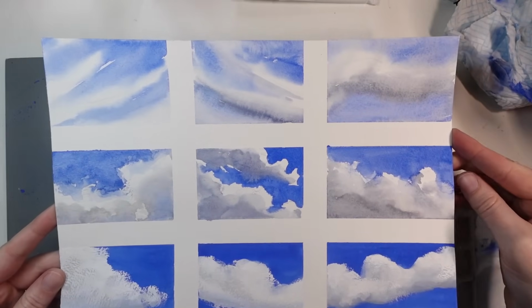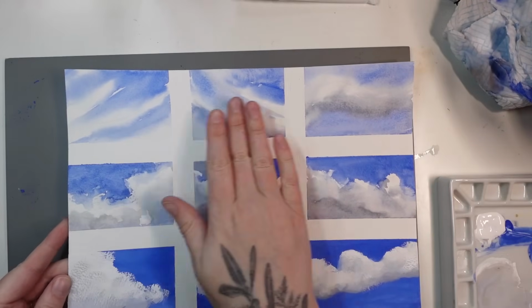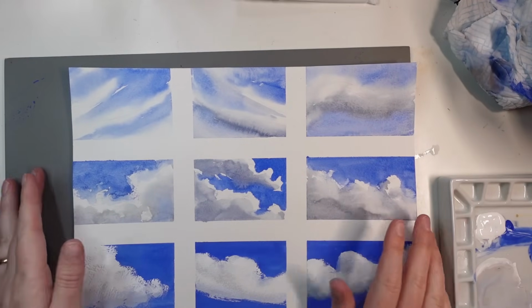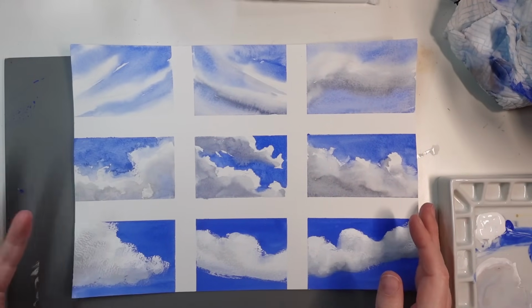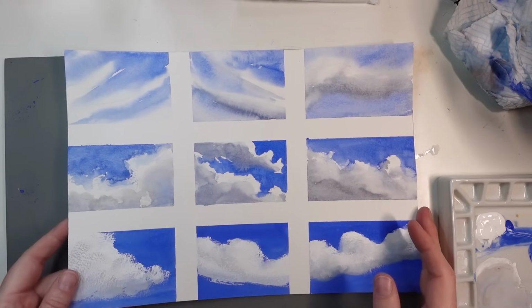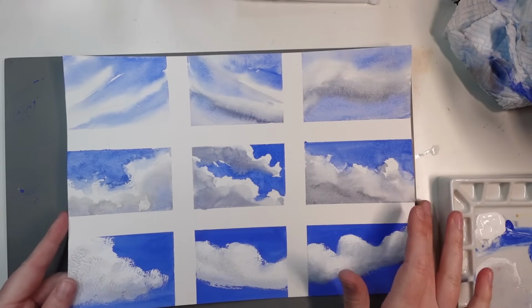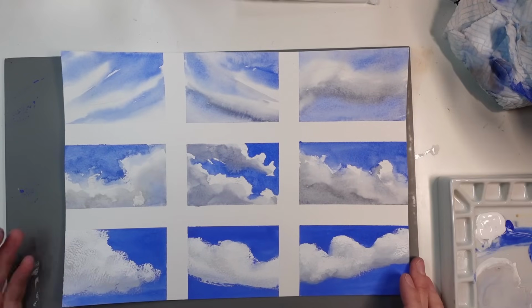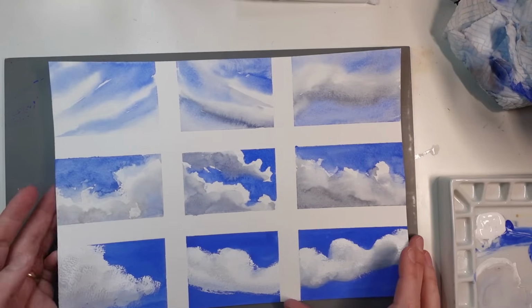Okay, there we go. So I definitely recommend trying each of these techniques and see what suits you better. Maybe it depends on your scene, but having a feel for how to do each of these is going to help. It means that you have options when it comes to painting your landscapes.